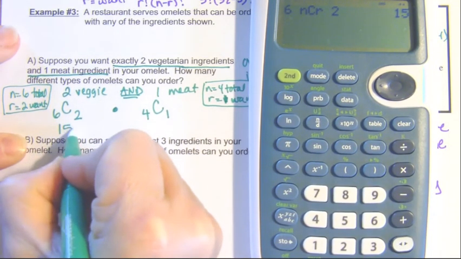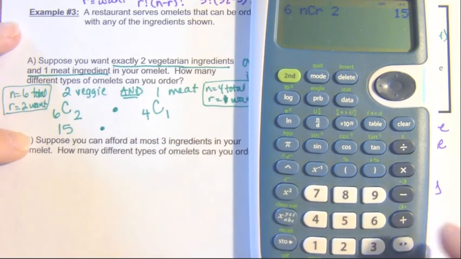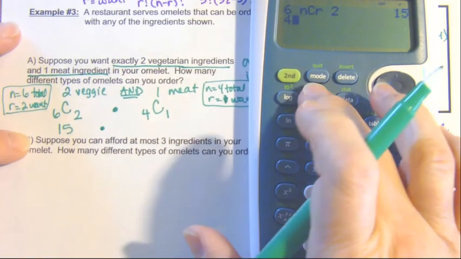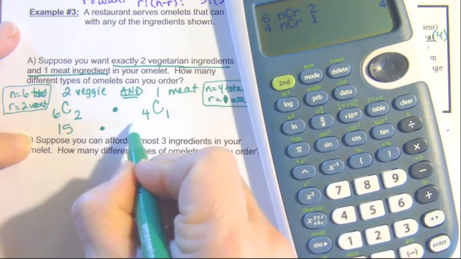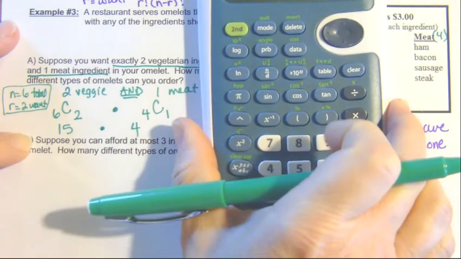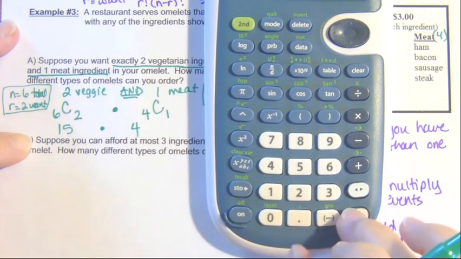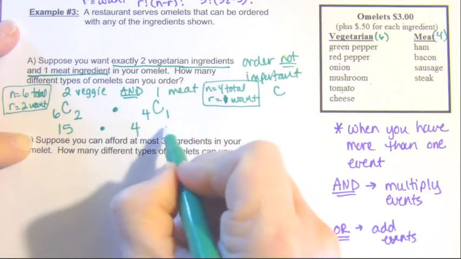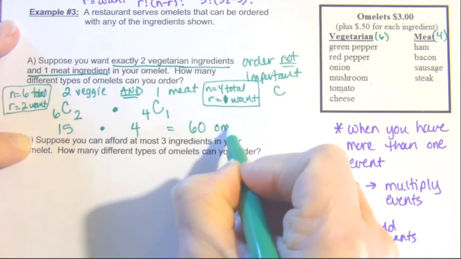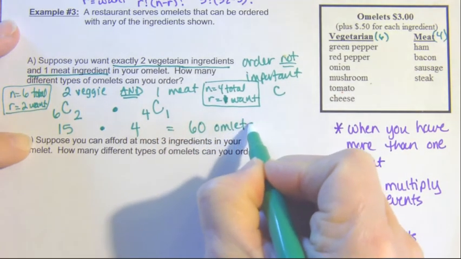That gives me 15 times 4 nCr 1, and that's 4. So 15 times 4 gives me 60. So I've got 60 different omelets that I can make.